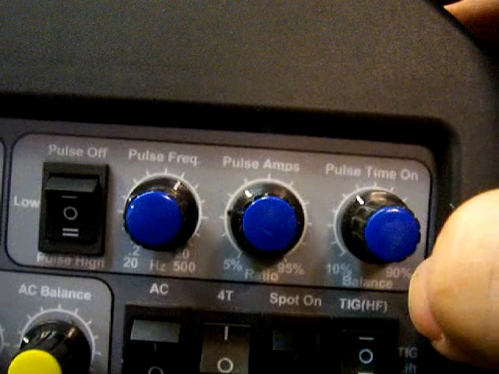And moving over one knob, you've got pulse amps, or pulse amps ratio actually, and that is a ratio of the low and the high. So it is the percentage of the background current relative to the high. If you've got it set on 100 amps and you set it at 5%, it drops all the way back to 5 amps and it spikes up to 100 amps. And if you've got it set at 95%, it only drops down to 95 amps. So that's not going to be much of a difference, just barely dropping down, not going to be much of a pulse effect.